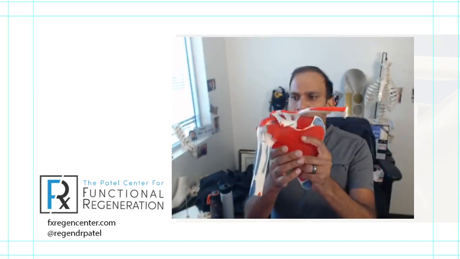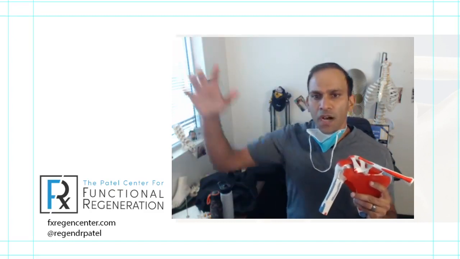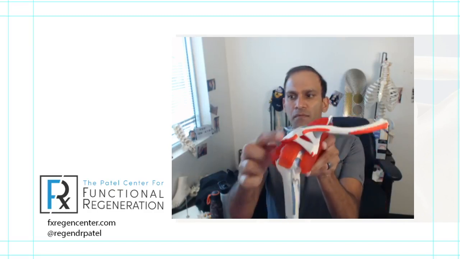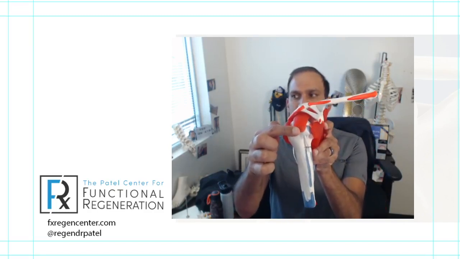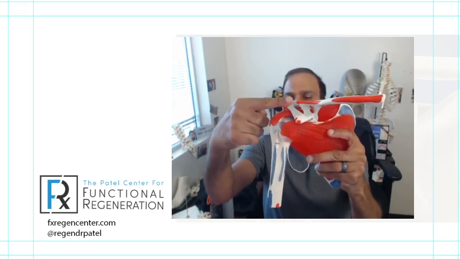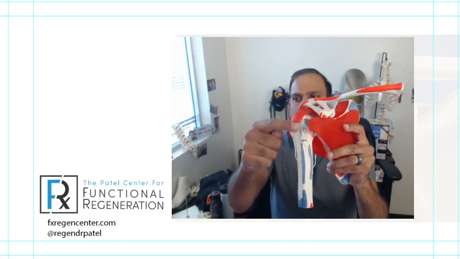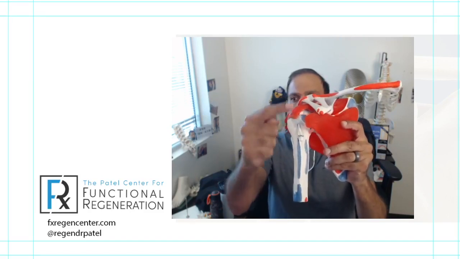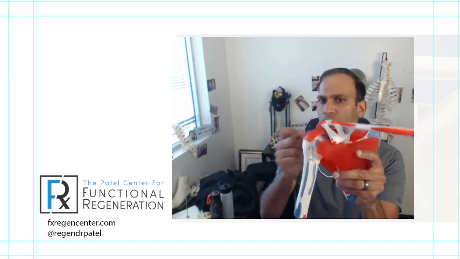Now, the main rotator cuff tendon that's involved with reaching up, reaching out, is the supraspinatus muscle and tendon that sits right at the top here. This tendon travels right underneath the tip of the shoulder, which is called the acromion. And it travels in between the acromion and the humeral head, or the ball of the ball and socket.